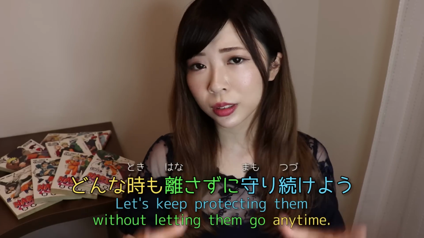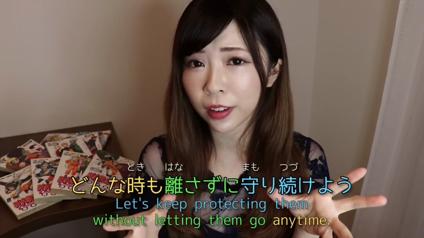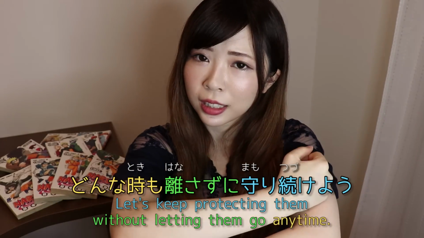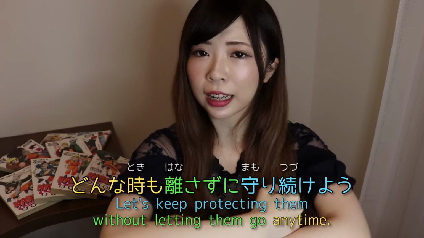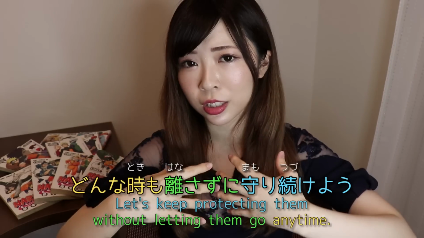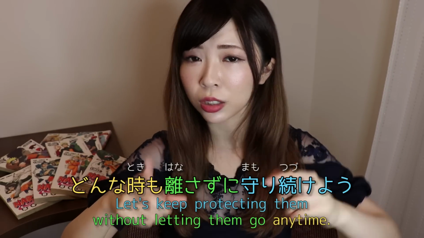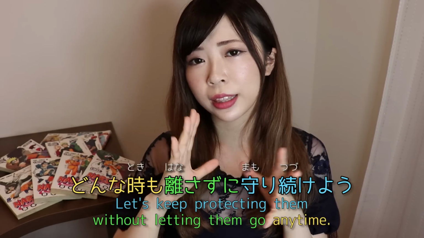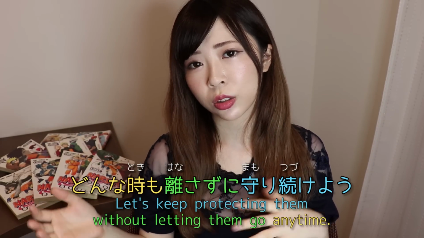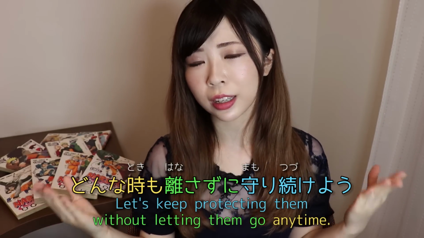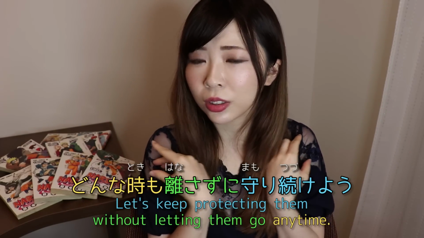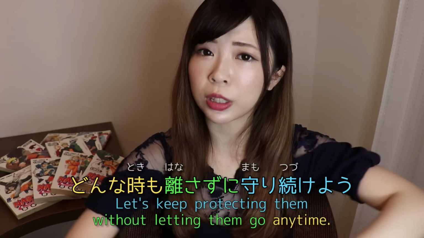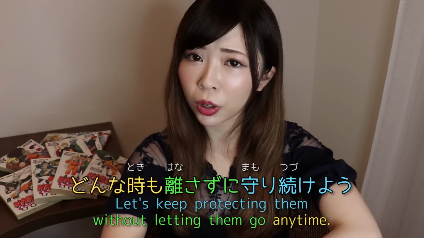And then どんな時も, whenever or anytime, always. どんな時も話さずに. This ずに is like ないで, without. So 話す can mean to speak and to also let someone go, let things go. Yeah, the kanji is different. But 話さない is how you say it, to not let go. So 話さないで can mean don't let me go. But 話さずに, without letting it go, so without letting the thing that's important to you go.